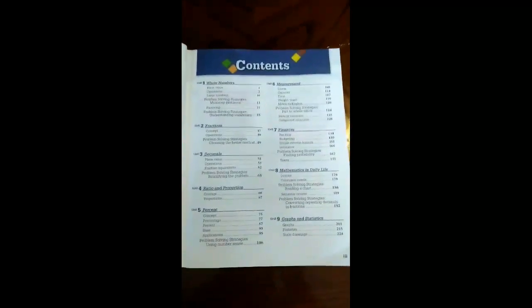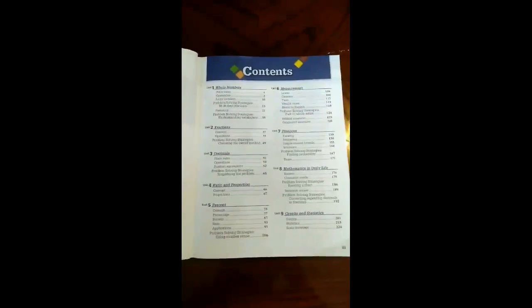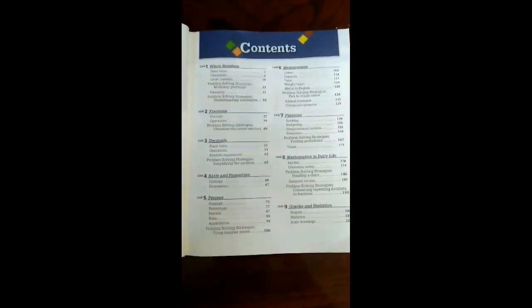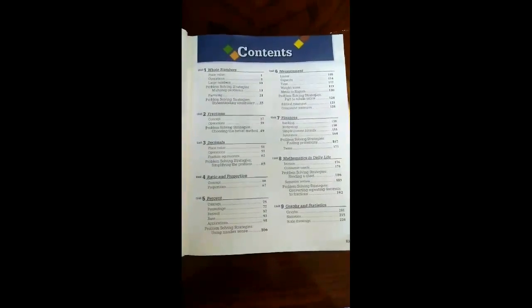All right, so here is the contents. Now, Abeka is a spiral approach to math, okay? So it's not mastery, it's a spiral approach.